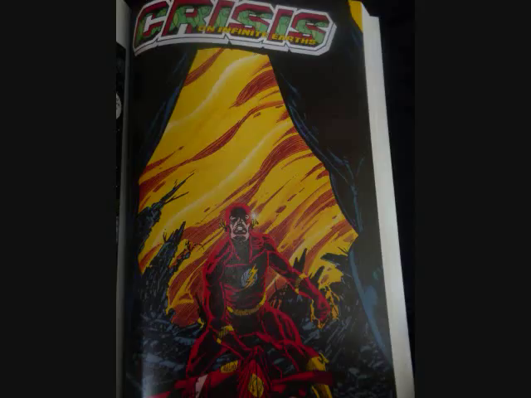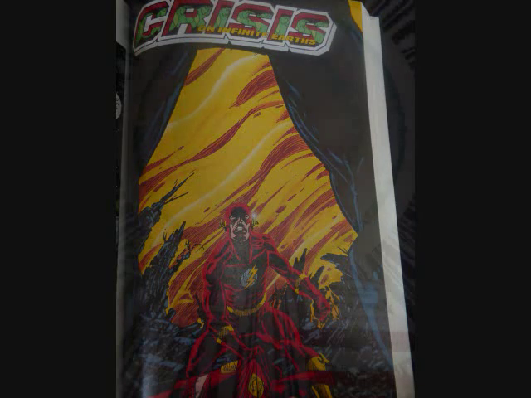To get it started, we're going to go over the different types of soft reboot. A soft reboot can go anywhere from just one particular character and their life, their universe, if you will, to something of a broader range over the course of an entire universe, but still only a small thing.